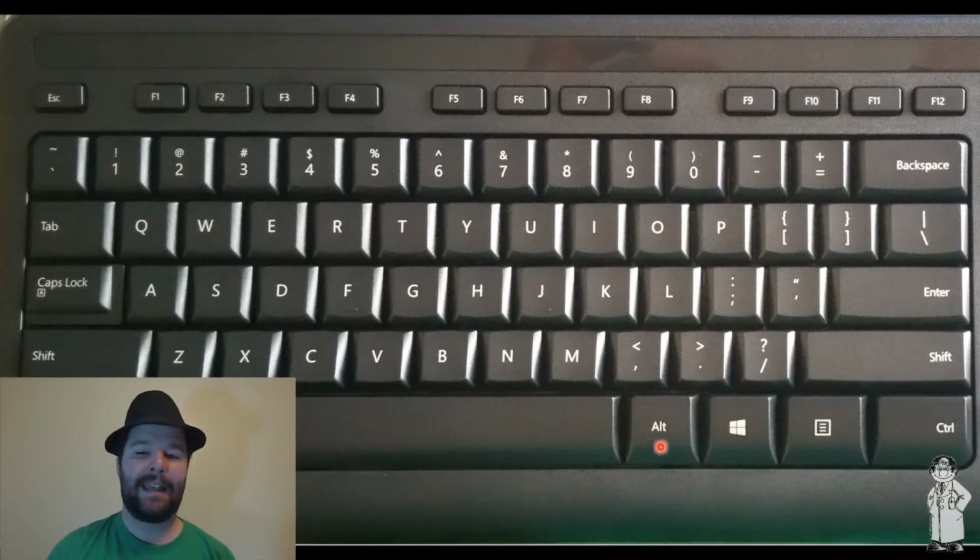We have a second alt key. It does exactly the same thing as the first alt key. We have the second Windows key, which does exactly the same as the other Windows key. We have a context menu button, which is almost never used, so you can ignore it. And we have a second control key, which does exactly the same thing as the first control key. Working our way back up around the loop, we have a second shift key, which does exactly the same thing as the first shift key.